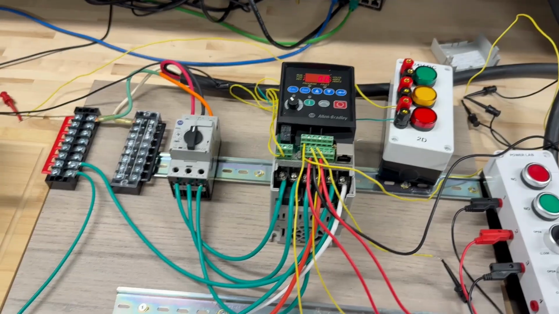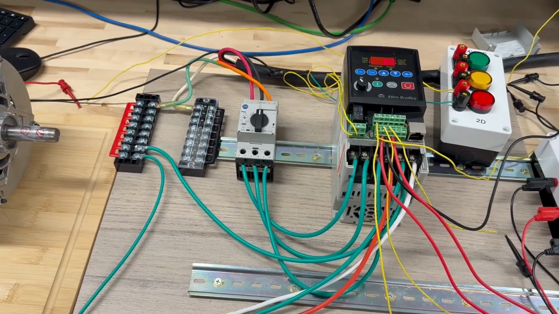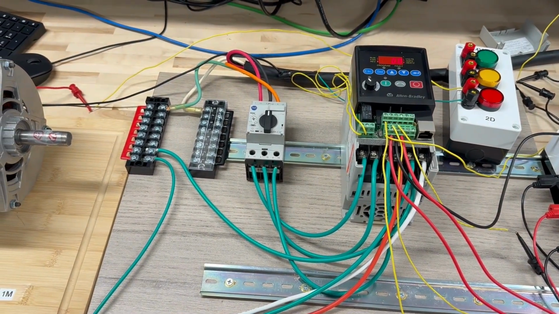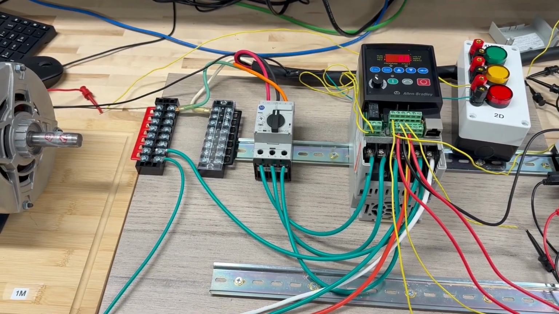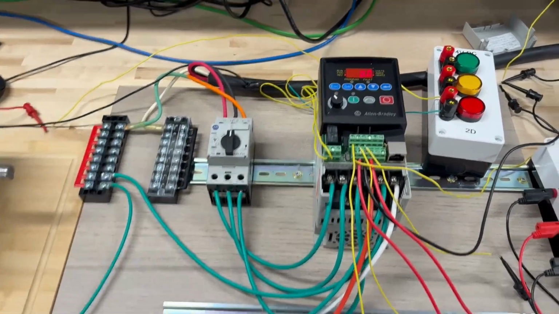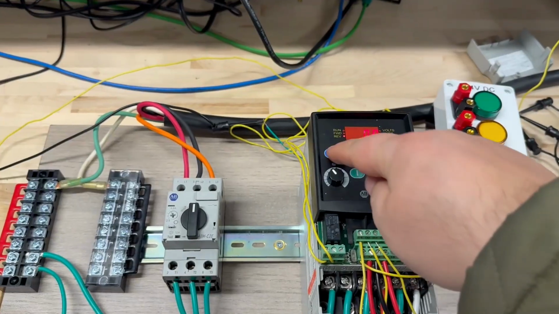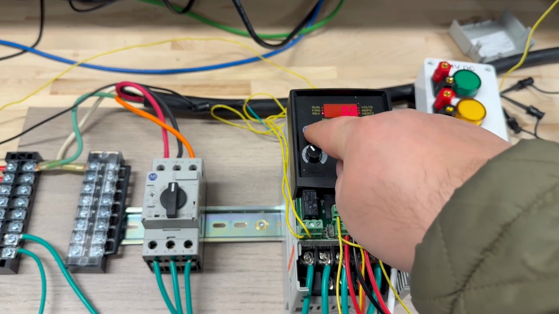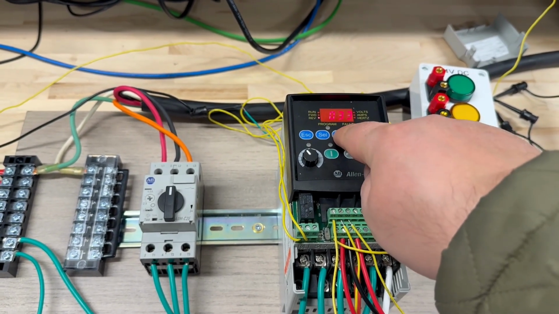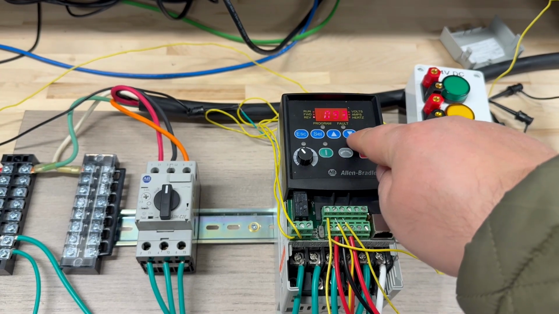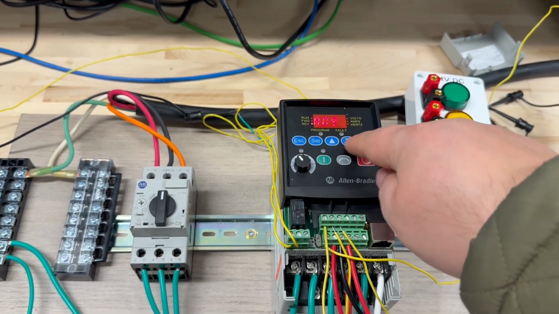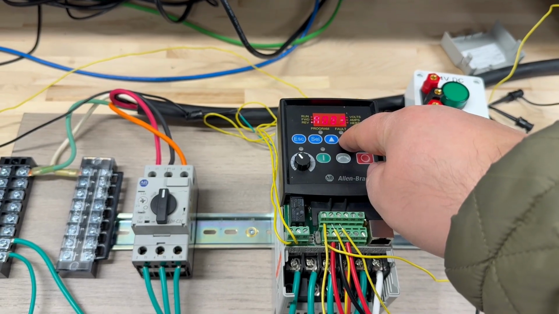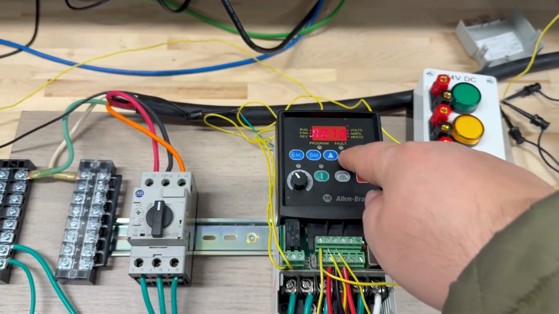Okay, the next parameter is A55 with 9, which is retries. Let's go choose A55. Let's go down to 55.